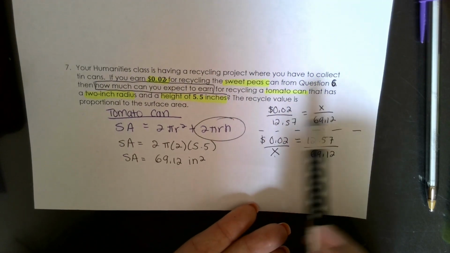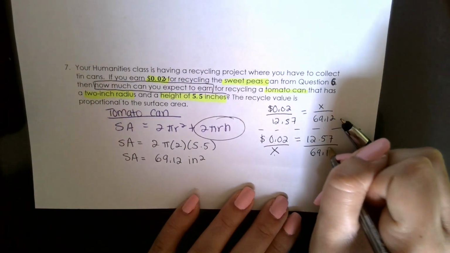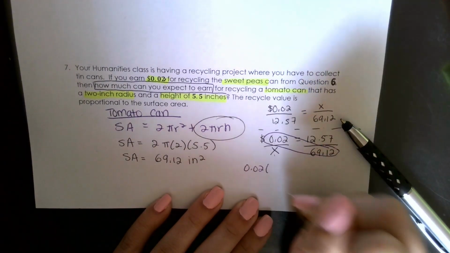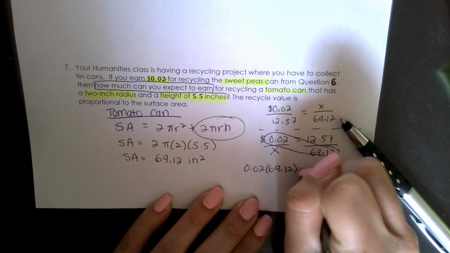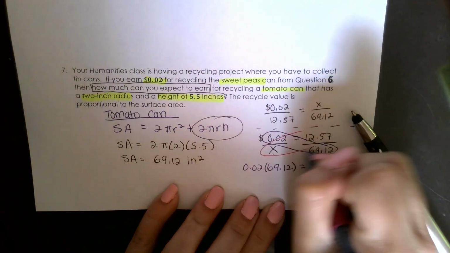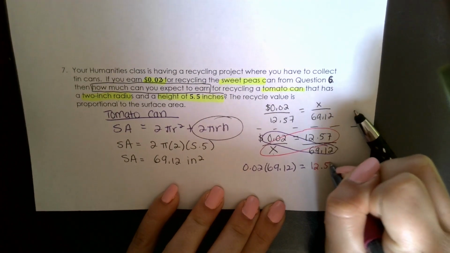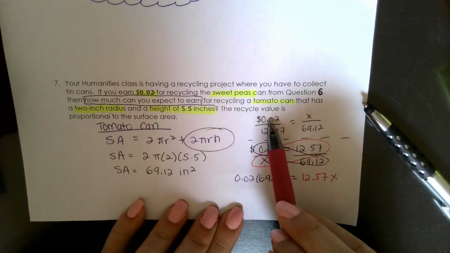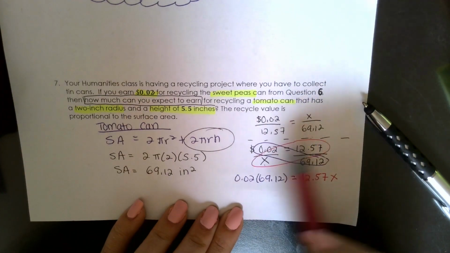Doesn't matter which one you use. So you cross multiply. Notice again, up here, the same thing, 0.02 times, it comes out to the same thing because they're proportional, so it's fine.